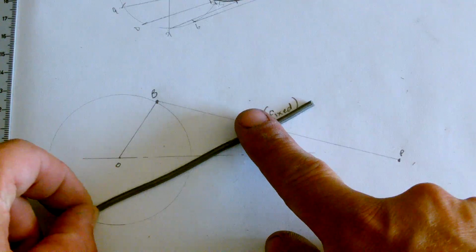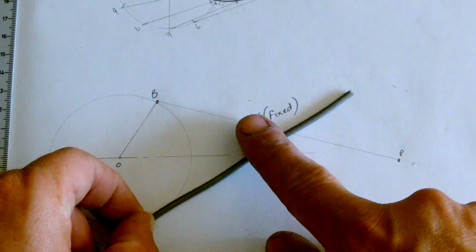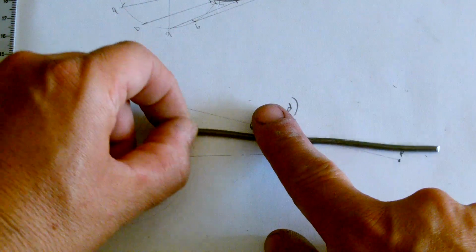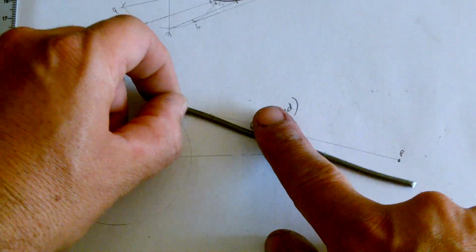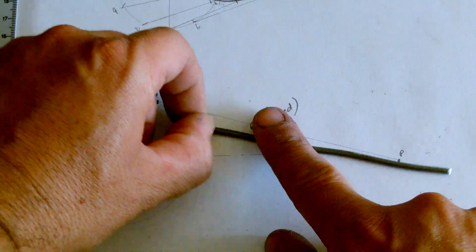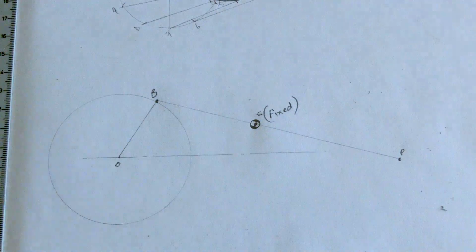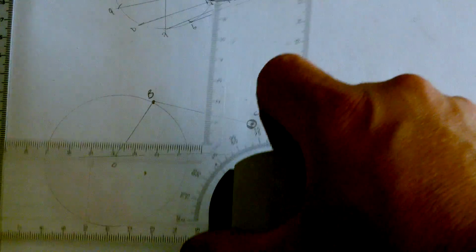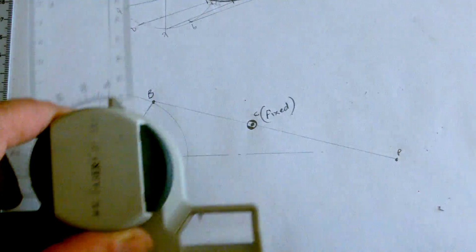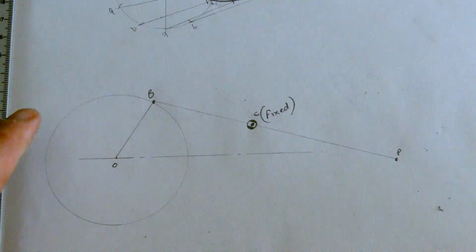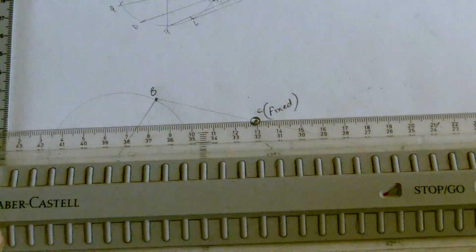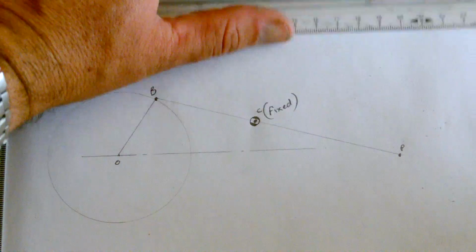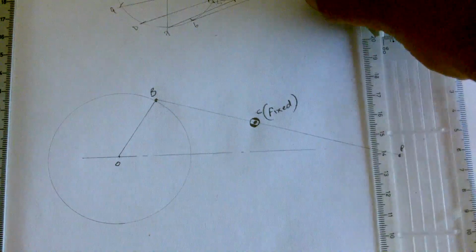So that's what the mechanism is doing. It's rotating on one end and doing the opposite on the other end. So what I need to do is, again, take 12 divisions on the circle, so I can take 12 snapshots of the mechanism.